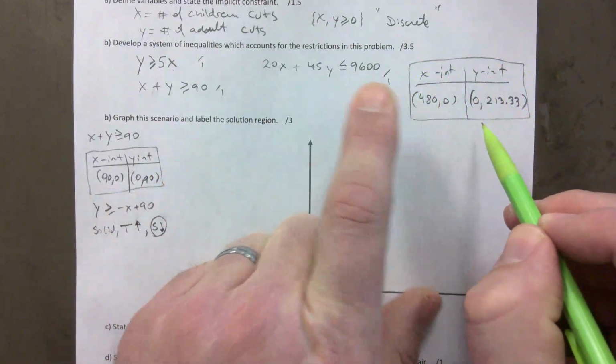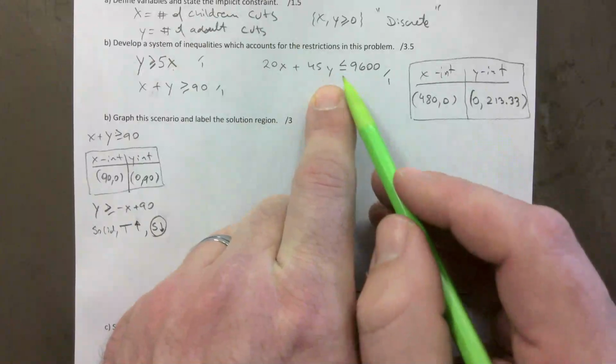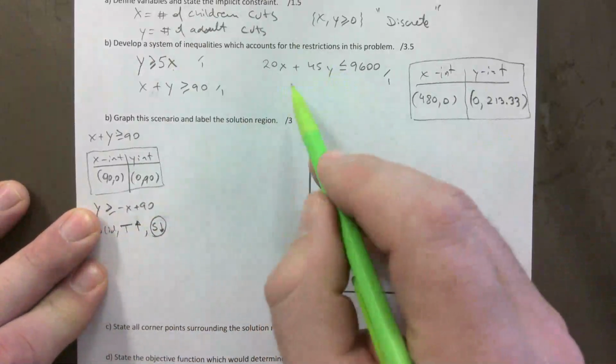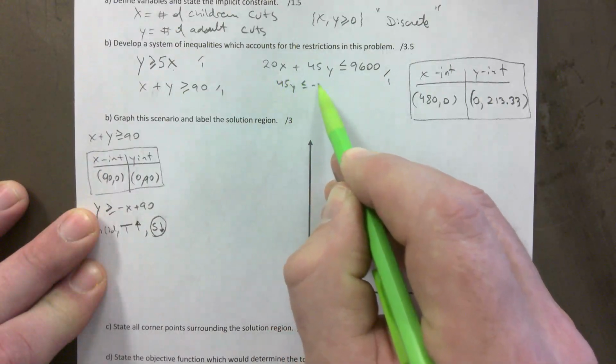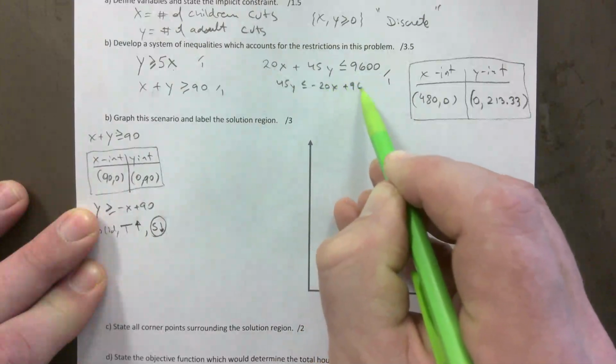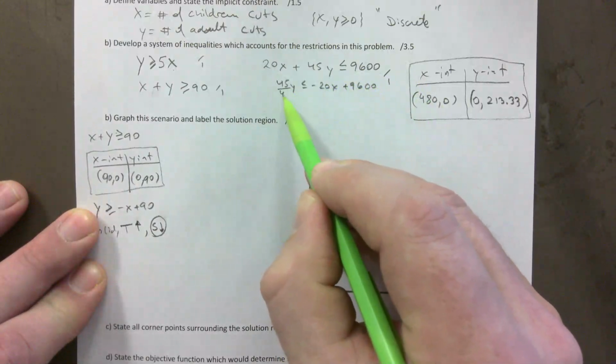Okay. Next, let's rewrite this thing. How about we rewrite it underneath here? So that'd be 45y is less than or equal to negative 20x plus 9600. Divide everything by 45.